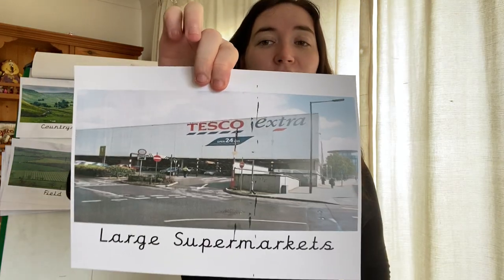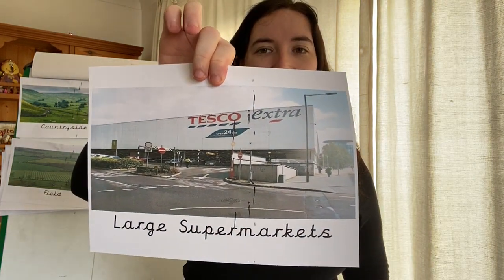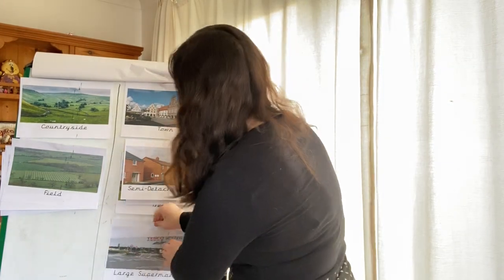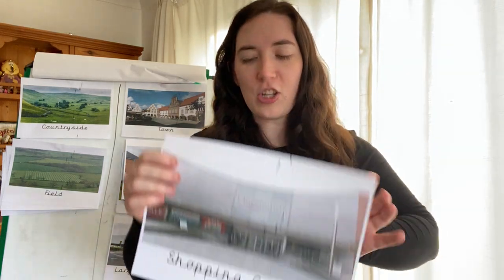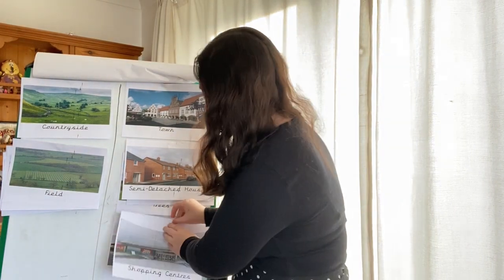We talked about this in our video yesterday. Where do you think you would find large supermarkets? You would find those in the town. What about shopping centres? Where do you think you find those? In the town. You're doing amazing, everyone. I hope you're shouting out all the correct answers.